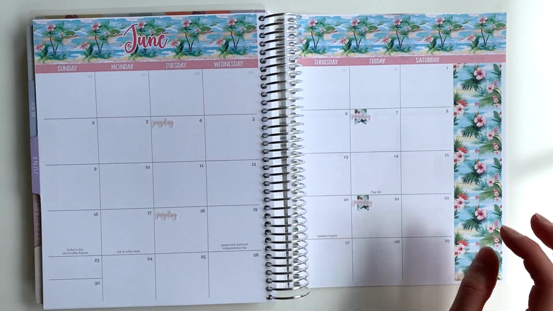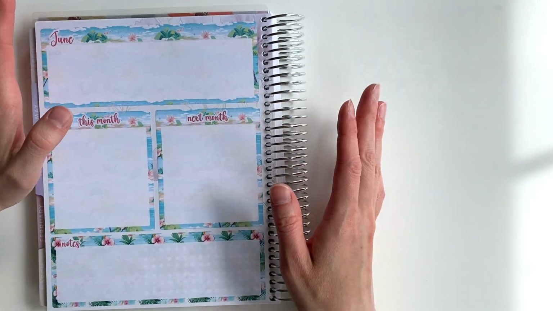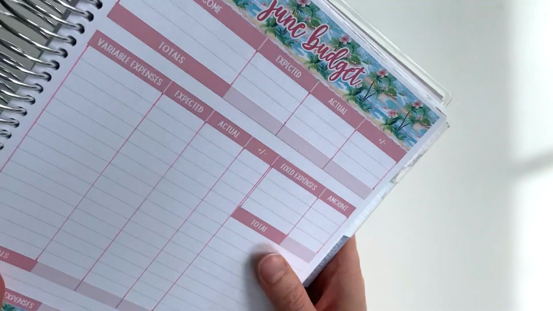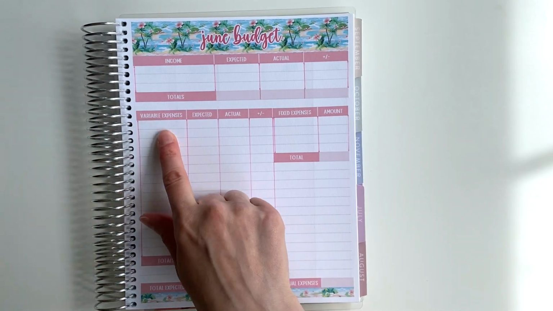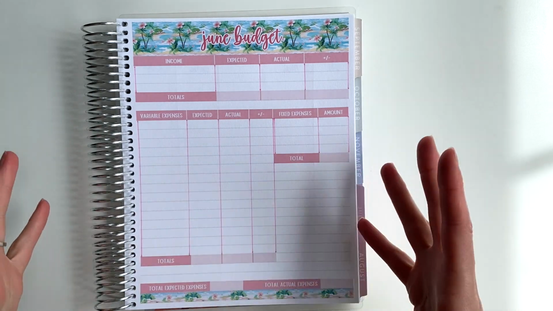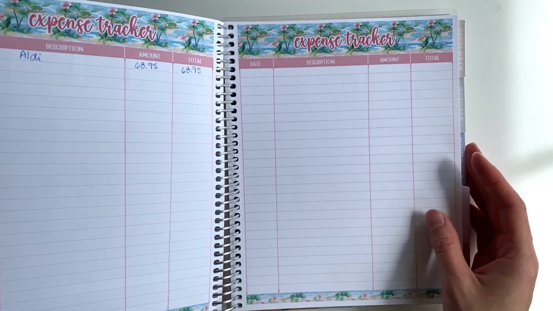But I figured this month maybe I would do a few more things to set up with all of you also. So we'll fill this in, and then for my budget, I'm just gonna do my expenses and the expected amounts and everything. I just figured this might be helpful to some people. And I also have expense trackers. I don't do anything with this.